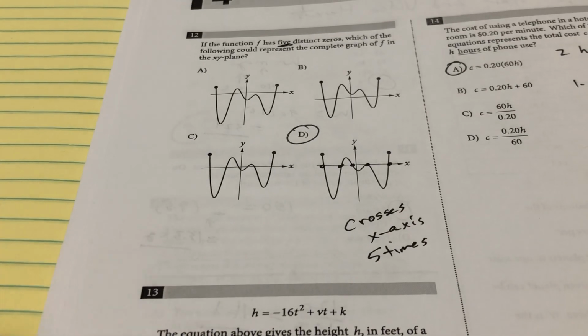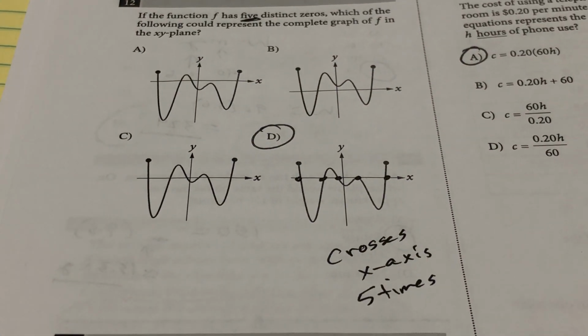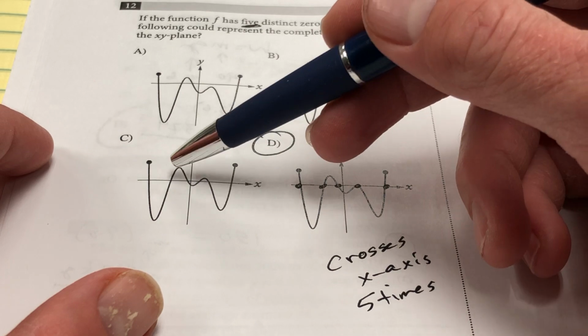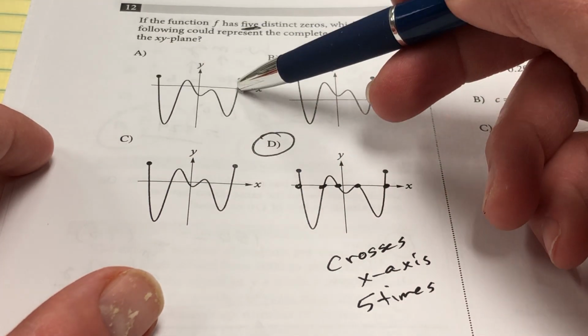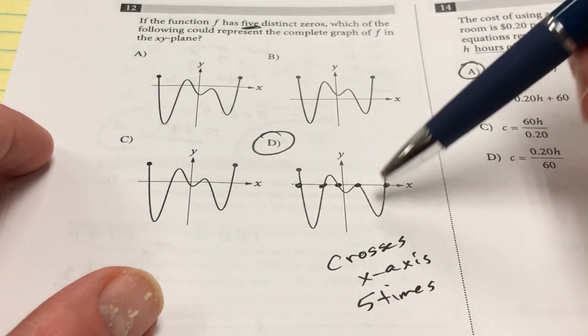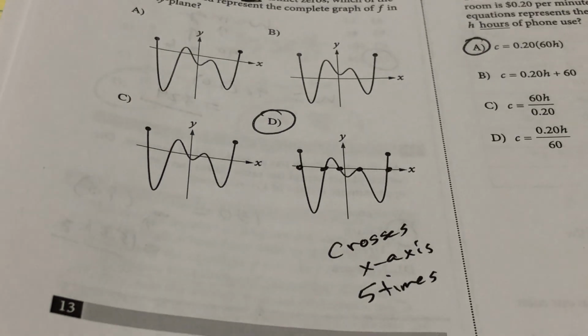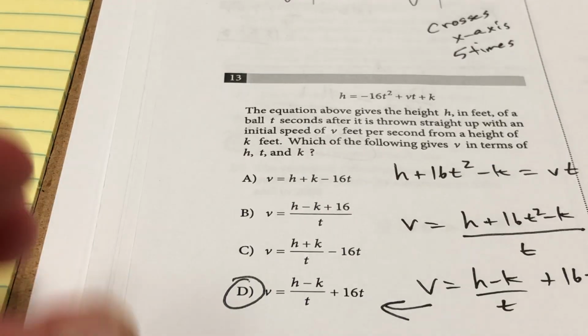Take a look at number 12 here. A function has 5 distinct zeros. Which of the following could be the graph? It means it crosses the x-axis 5 times. There's D, 5 times: 1, 2, 3, 4, 5. D is the only one with 5. Five distinct zeros means it crosses the x-axis 5 times. We all want to get that one right.